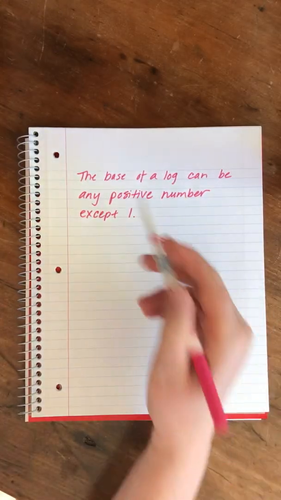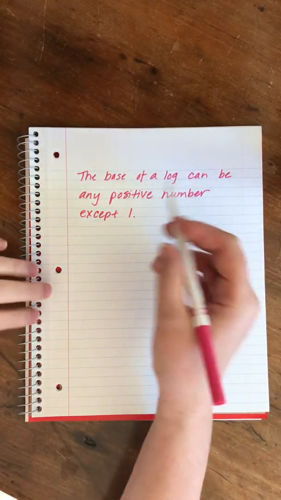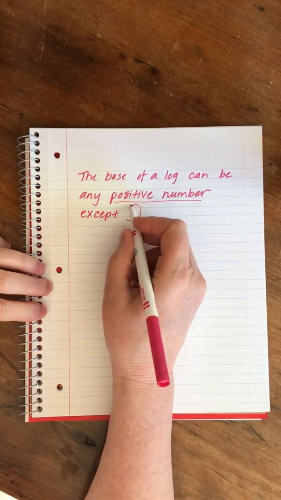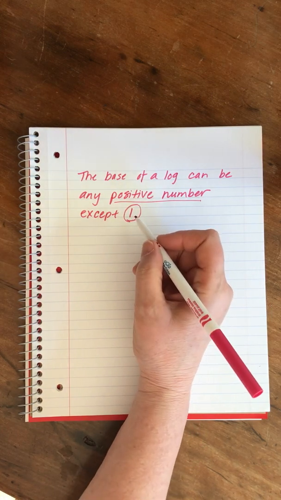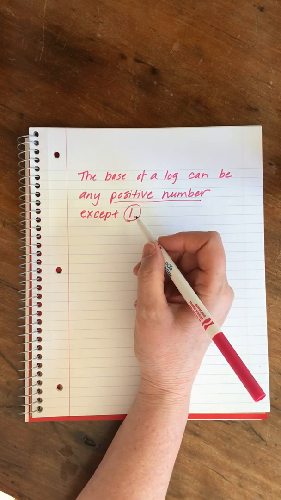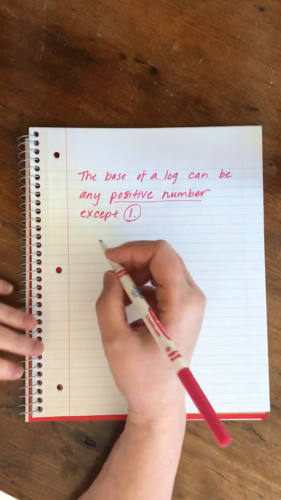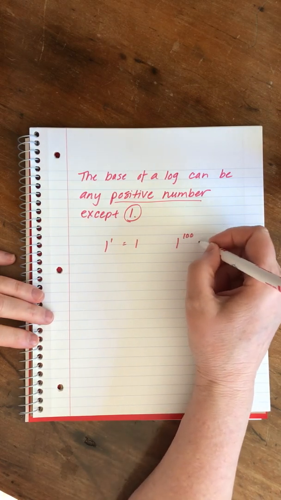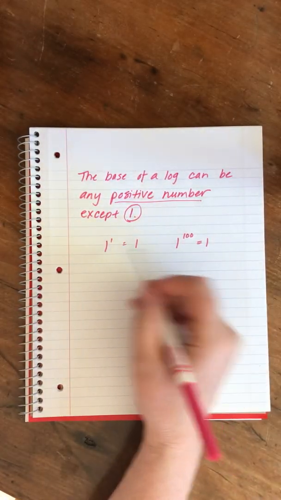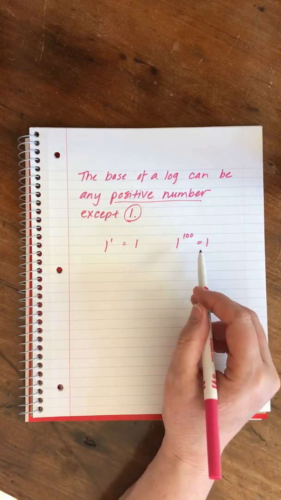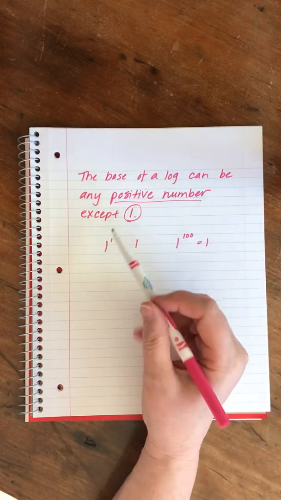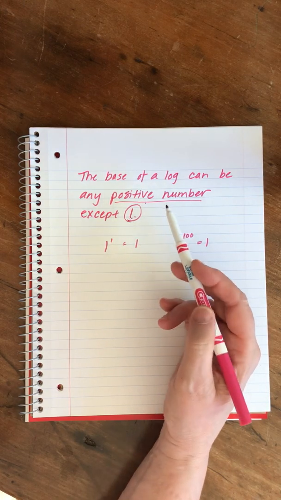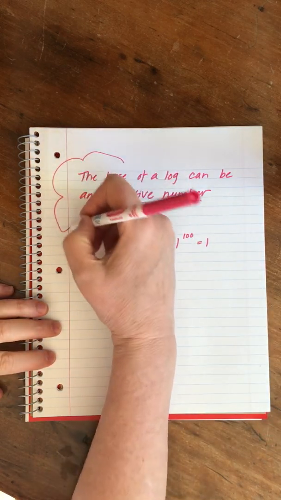Okay, the base of a logarithm can be any positive number, so it can't be negative, except 1. We can't use 1 as a base. If you think about how 1 behaves with exponents, that makes sense, because 1 to the first power is 1, but 1 to the 100th power is also 1. So 1 doesn't behave in a very useful way when we raise it to different powers, so that's why we don't use it as the base of a log. So any positive number except 1 is in our puffy cloud of knowledge.